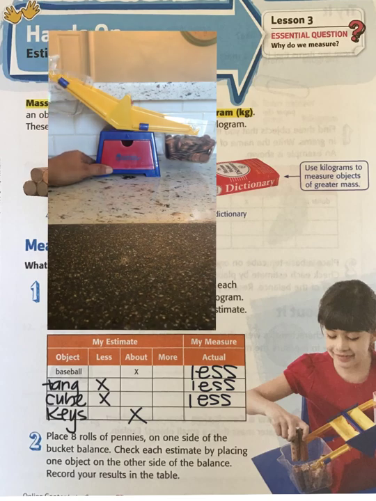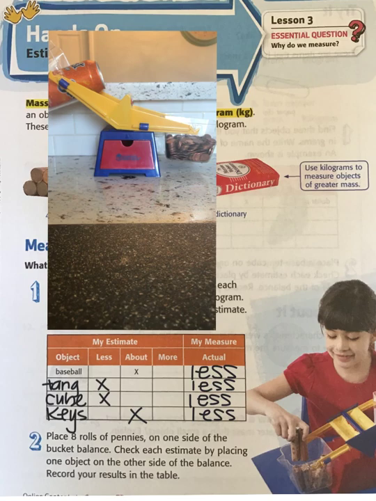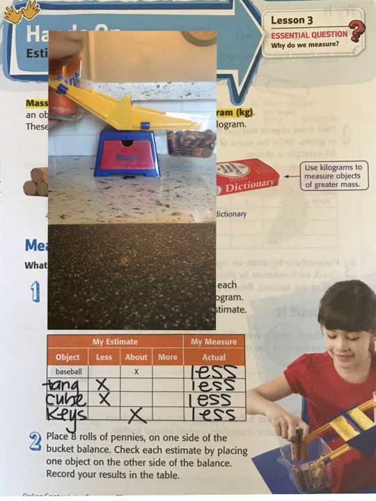Okay, now for my keys. Again, didn't move. I estimated that it would be about a kilogram. It's not even close. So what else could I grab around my kitchen that might be a kilogram? Found a soda. Let's see if the soda is a kilogram. Well, at least I don't have to hold my scale when a soda's in there. So maybe I could say it's about a kilogram. I'm gonna pull my soda out.